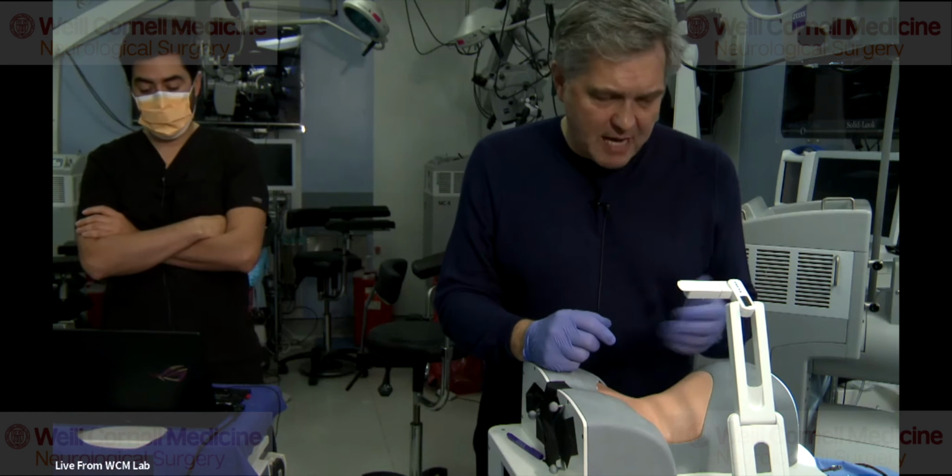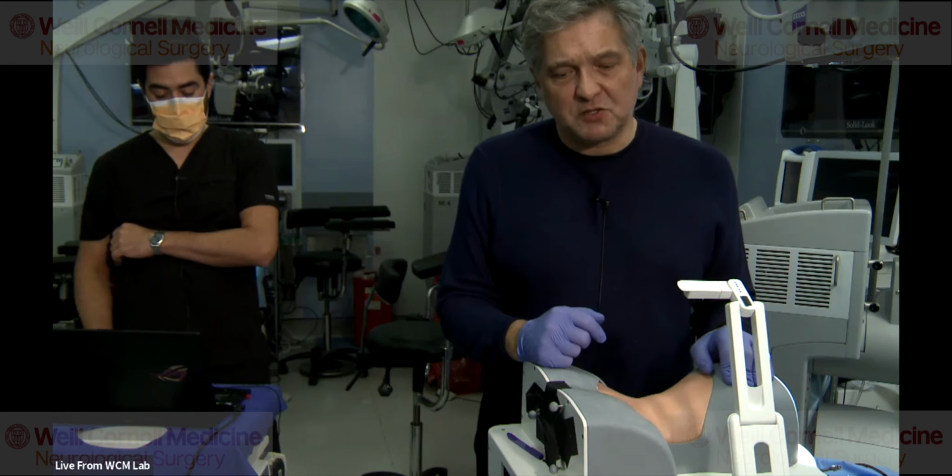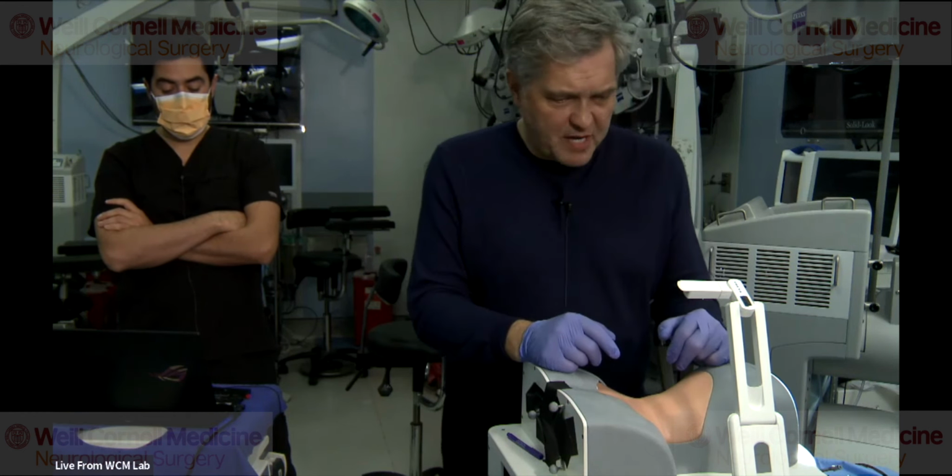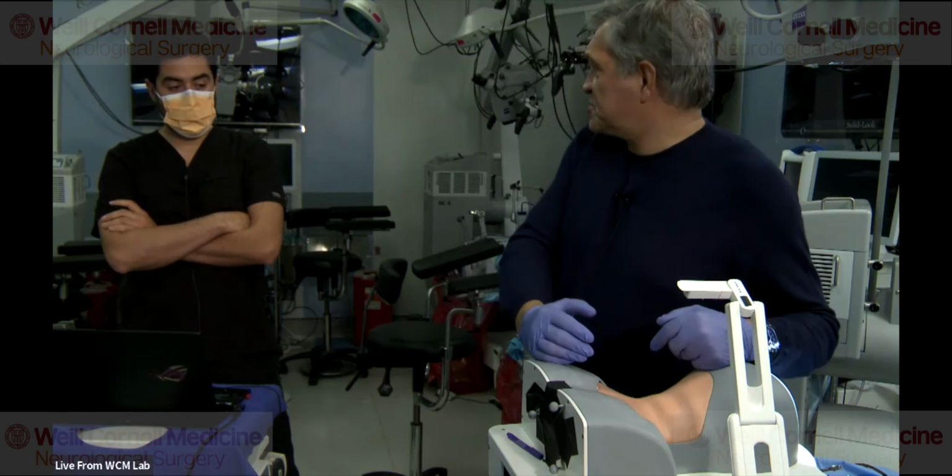Now, in this case, where we're just using navigation for localization of pathology, I would minimize the radiation to maybe only 20% or 30% of a diagnostic scan. So that's the nice thing that you can leverage with some of the newer technology. So in this particular case, we said we're going to do a left-sided C4, C5 decompression foraminotomy with a tubular retractor. So I'll just slowly get started.